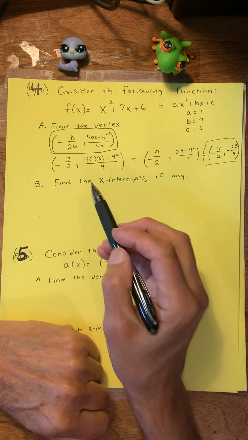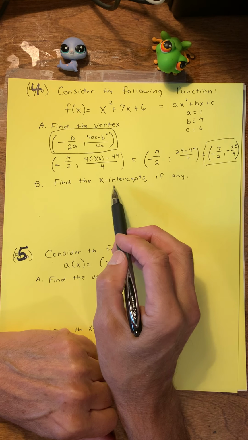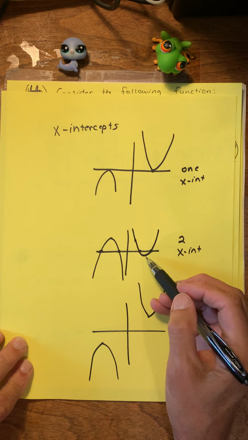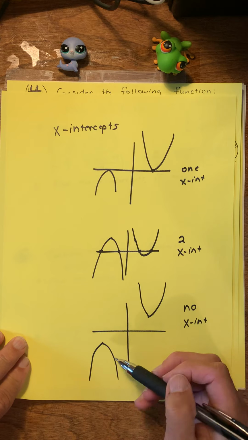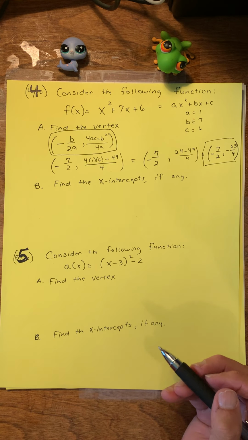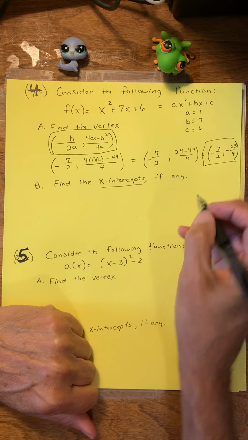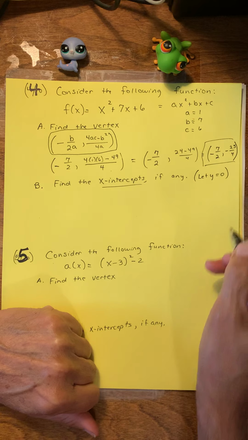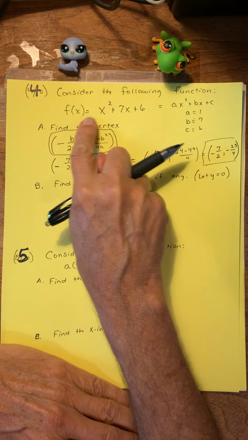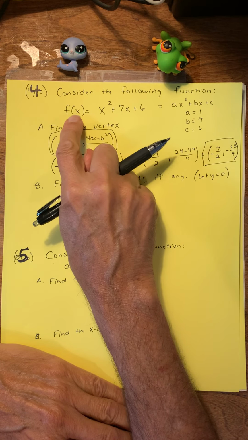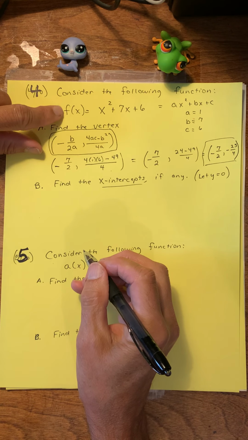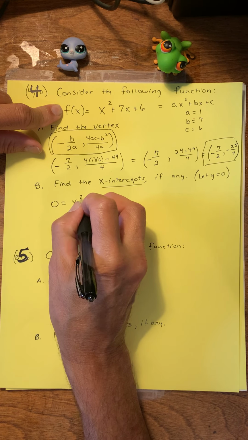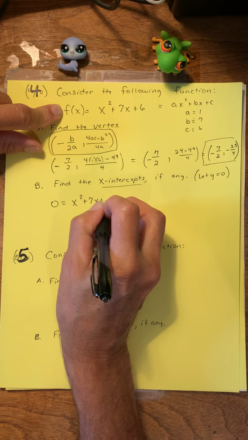All right? Next example, find the x-intercepts, if any. Remember, there may be one x-intercept, there may be 2 x-intercepts, or there might not be any. Let's find out. Remember how to find an x-intercept? Let y equal 0. So, I don't seem to have a y. Oh yeah, that's the same as y. So in the place of my y, I'm going to put 0 equals x squared plus 7x plus 6.